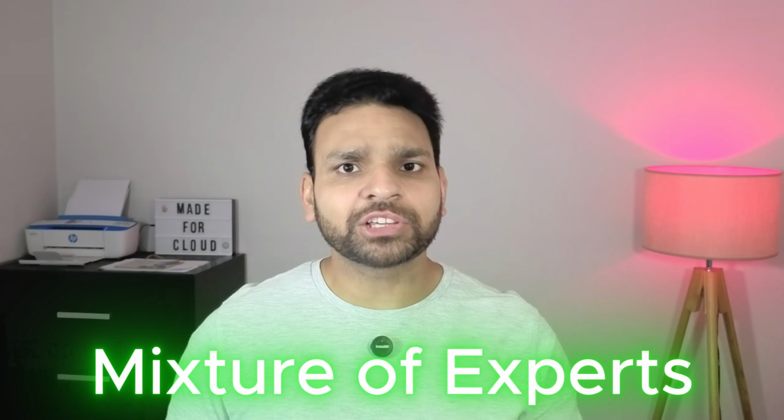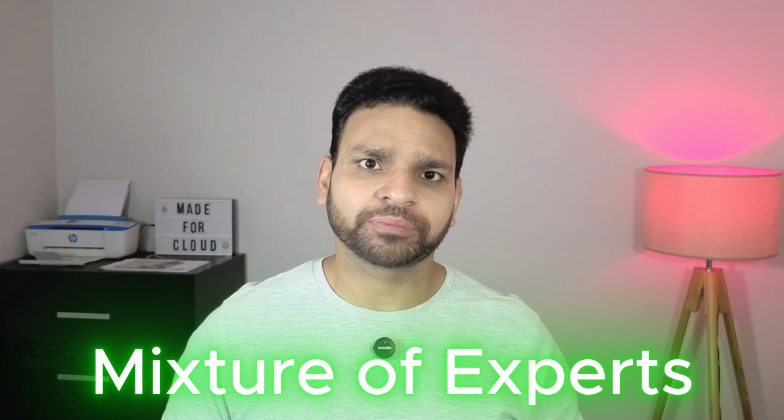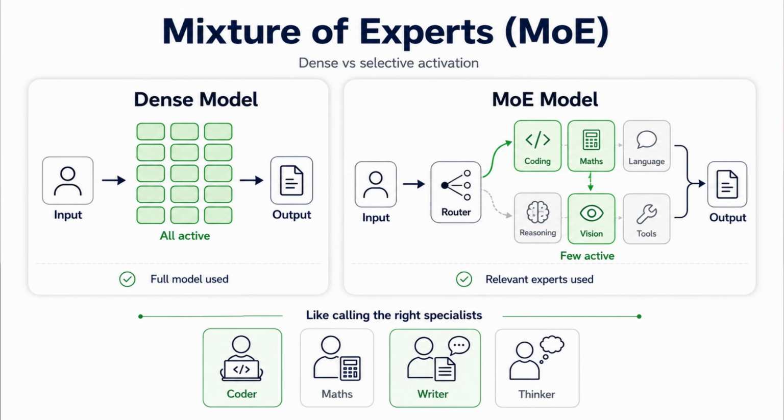Now let's talk about mixture of experts, often called MoE. So this is an important architectural concept because it explains how some modern models can become extremely large without activating the entire model for every request. In a traditional dense model, most of the model becomes active whenever it processes input. But in a mixture of experts architecture, the model contains multiple specialized expert networks internally, and only some of those experts become active for each token being processed.